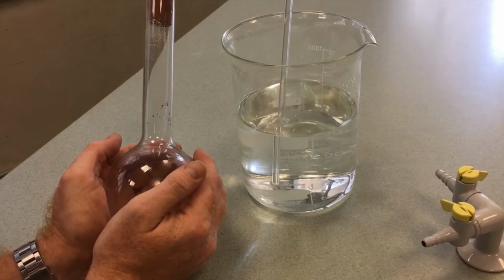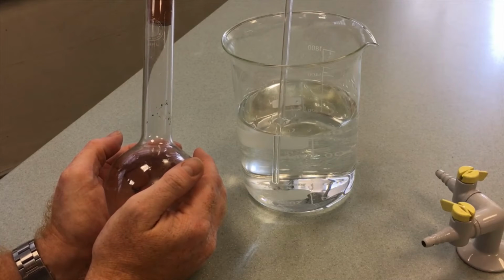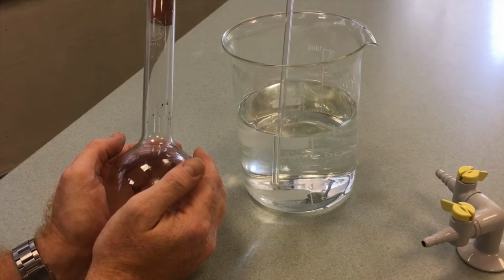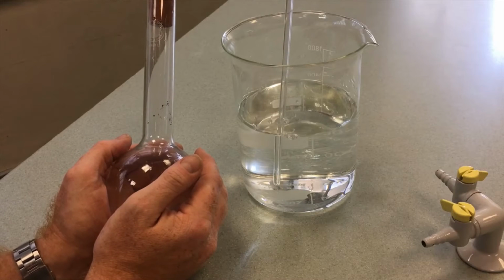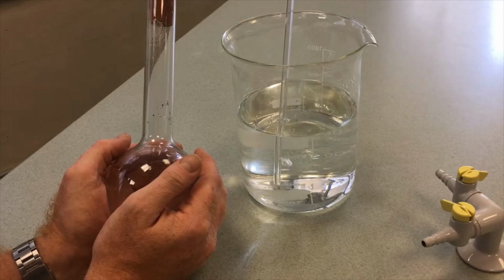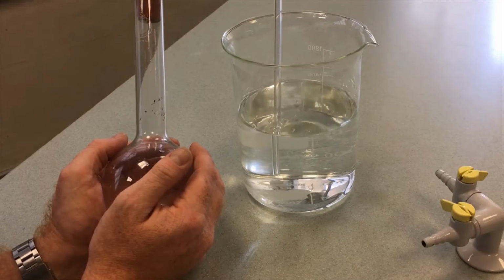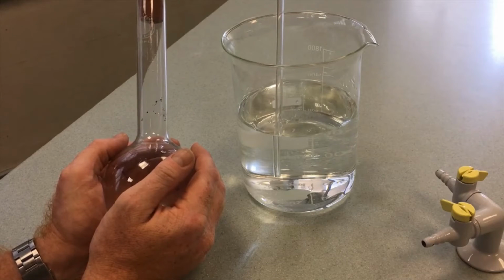In this demonstration, the substance that's expanding is the air inside this round bottom flask that I'm holding in my hands. The body temperature from my hands is increasing the temperature of the air, causing the air molecules to vibrate more vigorously, therefore causing them to move further apart. This causes the air to expand. The only place the air can go is down the tube and then out through the water, which we can then see as these bubbles.